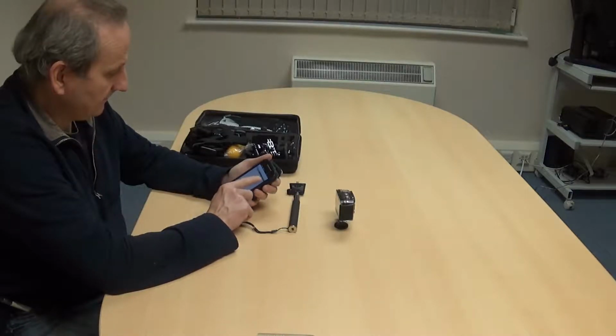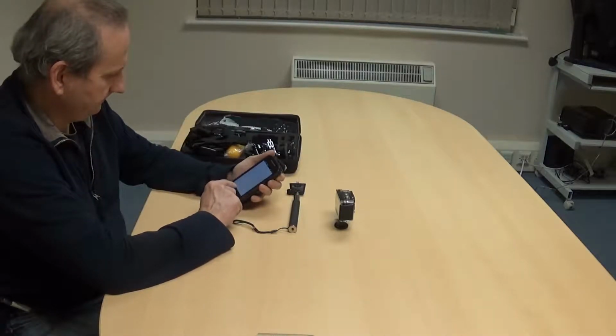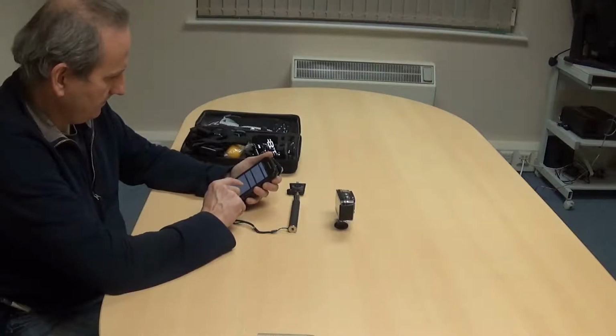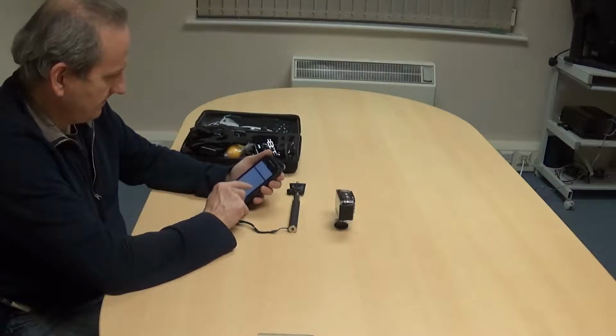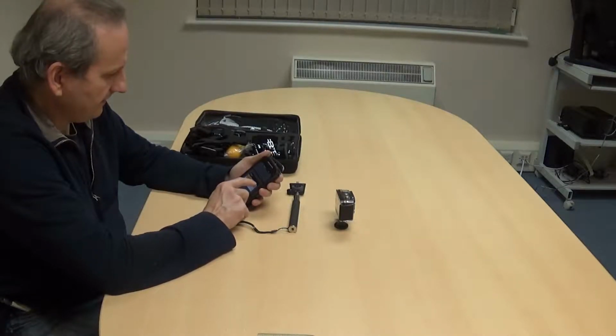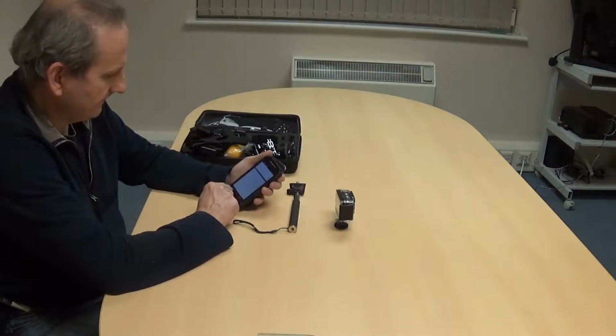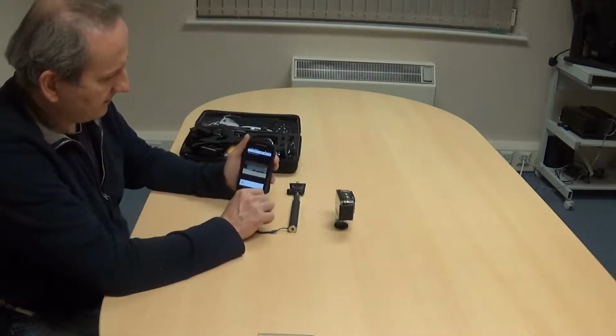So I'm just going to demonstrate that. If I go down here, somewhere in this setting, recording mode, TV out, I've got that set to PAL. If I set that to NTSC and now go back, you can see banding on that.